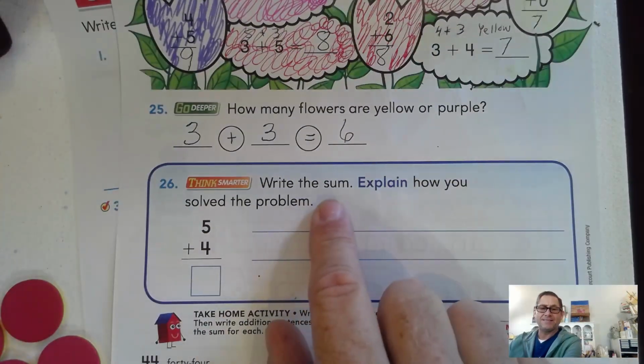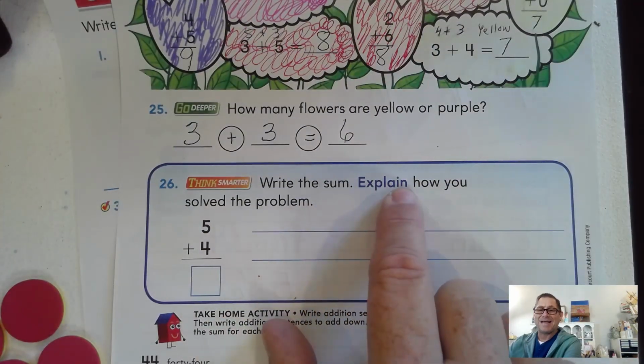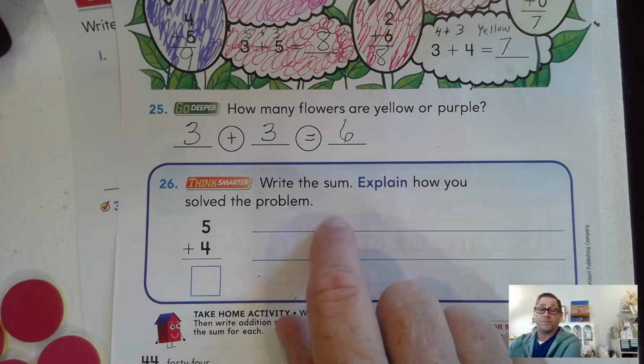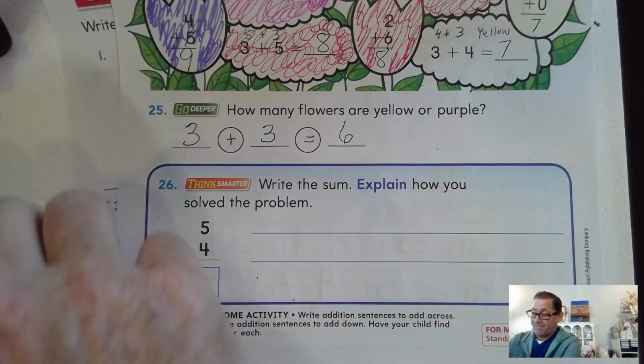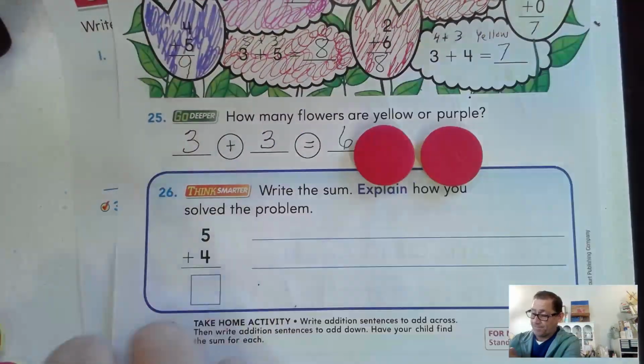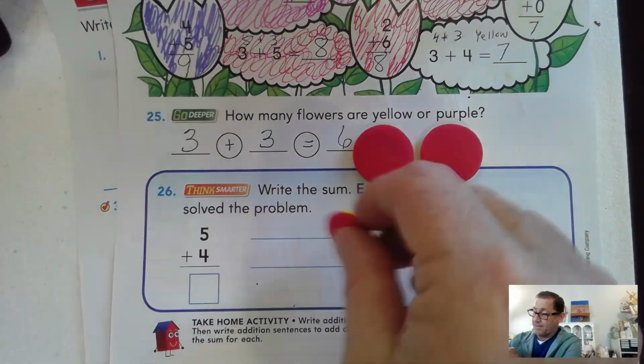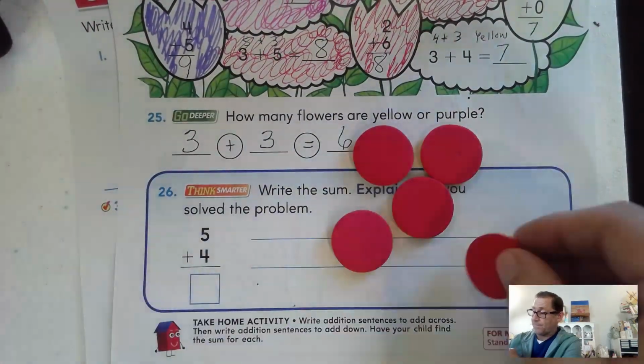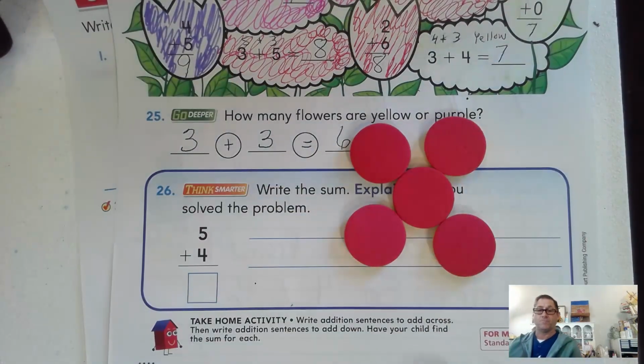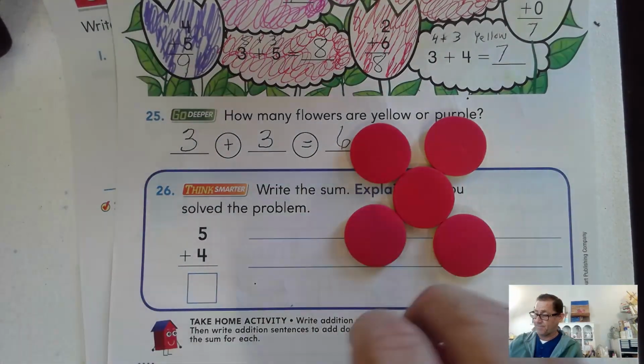Okay, write the sum. Explain. Tell me how you solve the problem. 5 and 4 more. Okay, well, remember we've been starting with 5.